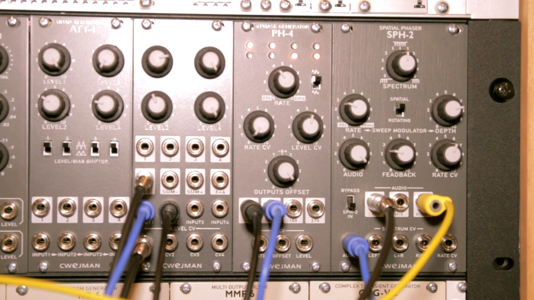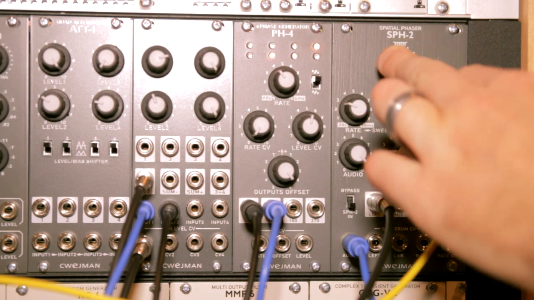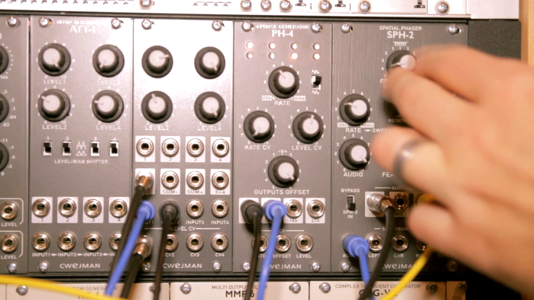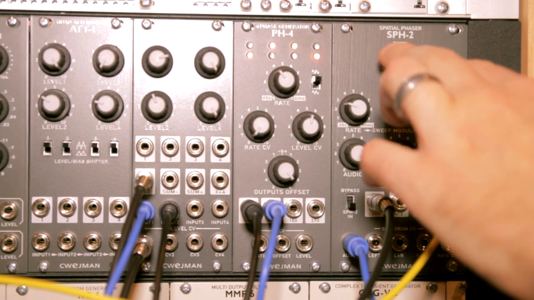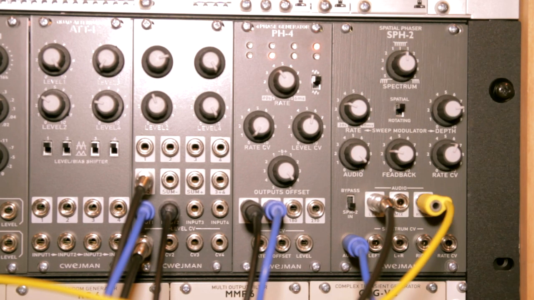And the effect of that can really depend on the audio input. A lot of times what I'll find is that if I move it to the left, sometimes it accentuates sort of the darker characteristics of the audio signal, versus the right will accentuate the brighter part of the audio signal. But again, that can really depend on the audio signal itself.